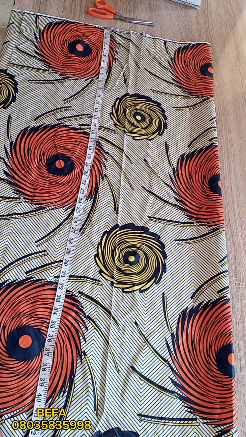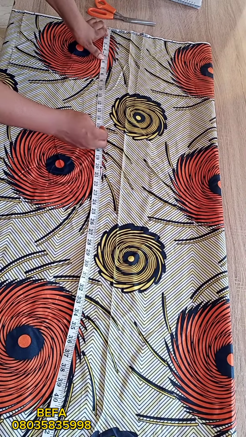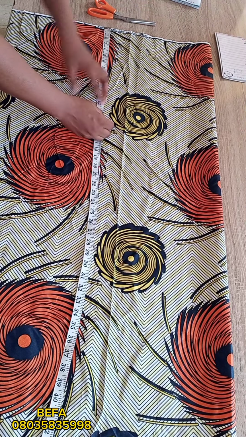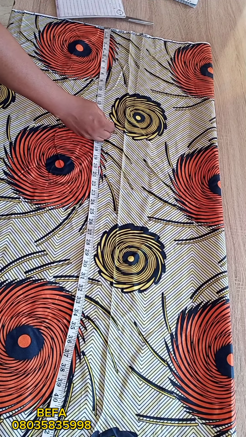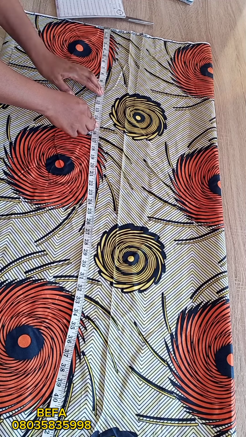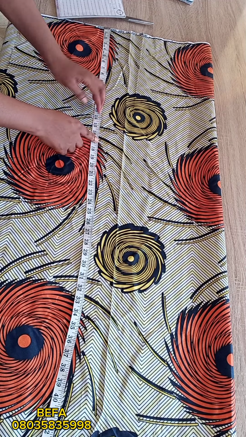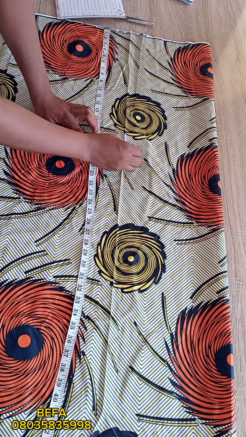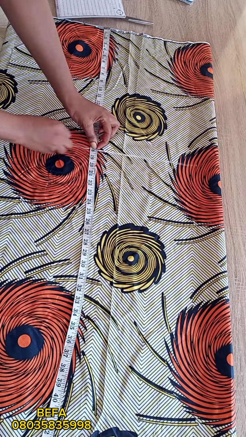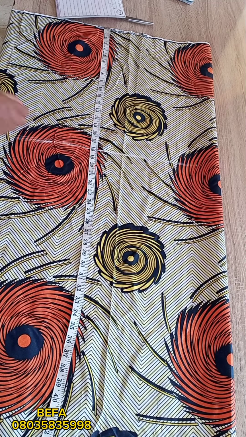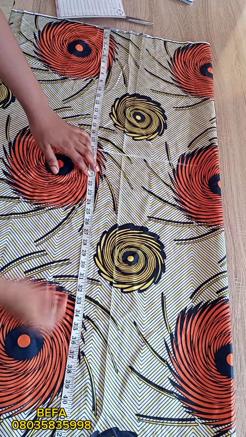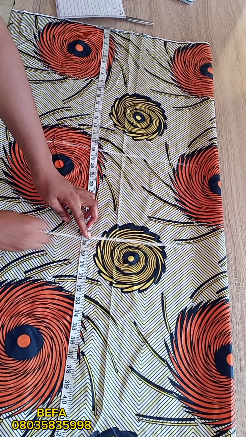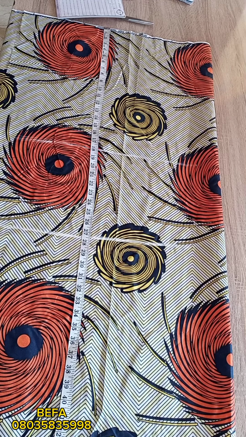Okay, the first thing you want to do is to place your fabric. We're starting with the front. Place it on fold, and then you're going to mark out the length first. The length I'm dealing with here is my half length, that's my waist length. And then I'm going to mark the hip length.